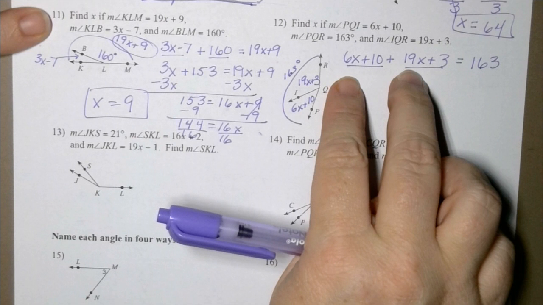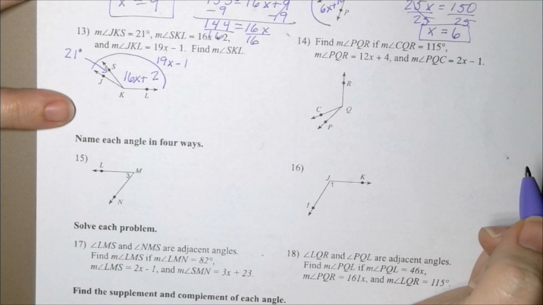Okay, we good there? All right, find the measure of angle PQR. I'm looking for the whole thing. If CQR is 115 degrees, and the whole thing, PQR, is 12x plus 4, and this one right here is 2x minus 1. Now, someone came up to me yesterday and they were asking, why are they asking me to find PQR if they're already giving you PQR? Well, they're not giving me PQR in a degree measure. So I need to find what it is in degrees.